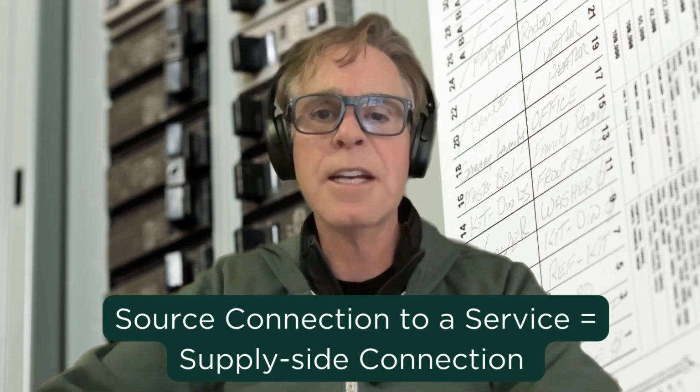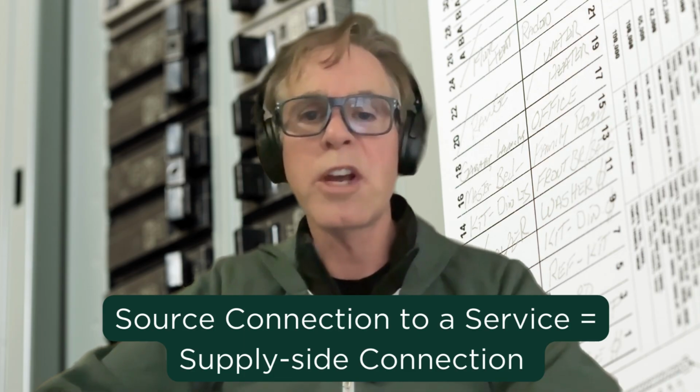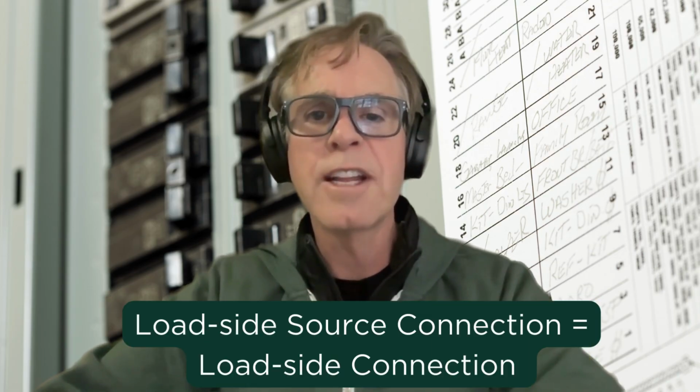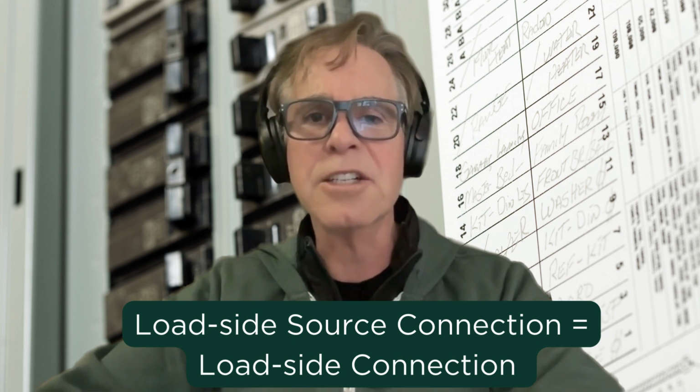So what it comes down to is when you are getting electricity from a utility, there's something that's called a main service disconnect, where you'll have overcurrent protection, like a fuse or a circuit breaker, and you will have an off switch. And if you are on the utility side of that off switch, that's called a supply side connection. And if you are on the load side of that switch, that's called a load side connection. Get a load of that.